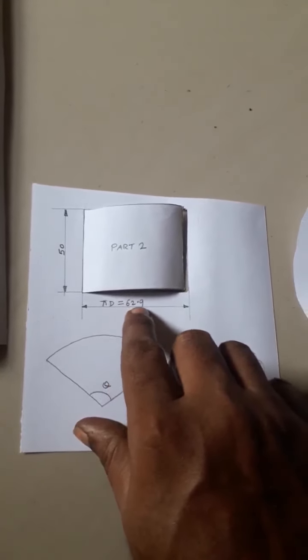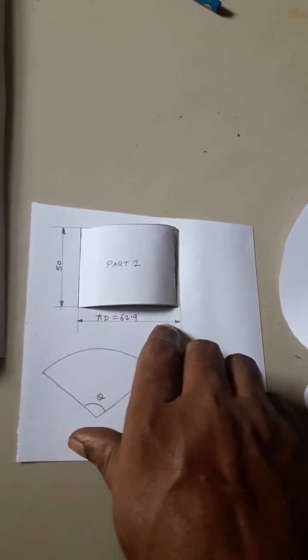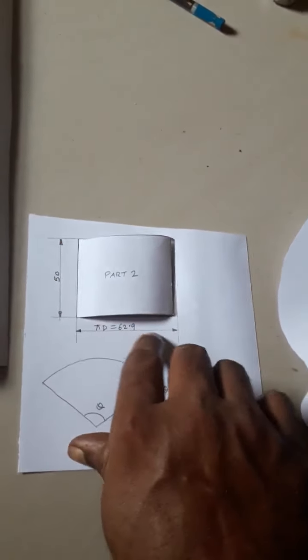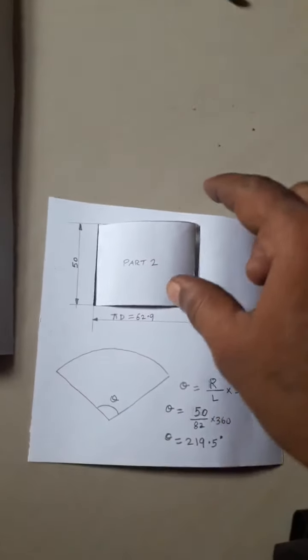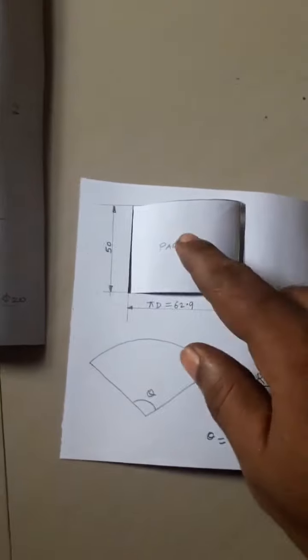That comes to 62.9 mm. So for 62.9 mm I am drawing a line, and that cylindrical part height is 50 mm. So for 50 by 62.9 I am making a part, and that will be part 2.